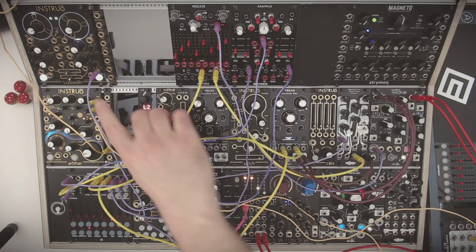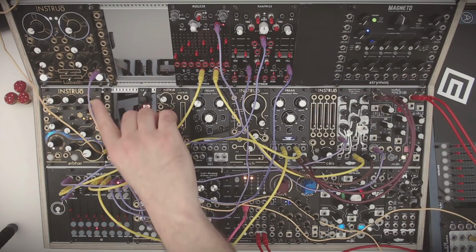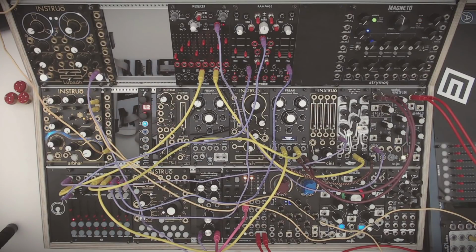Okay, I have here a loop coming from the Loop Performance True. It's going through a Lopez filter and Microcell for some reverb.